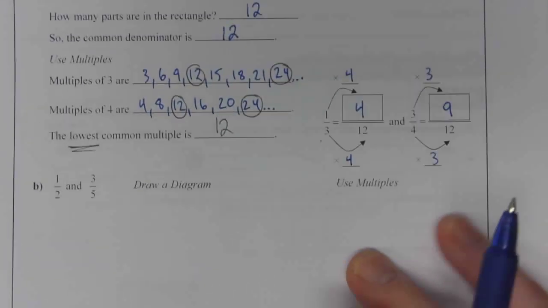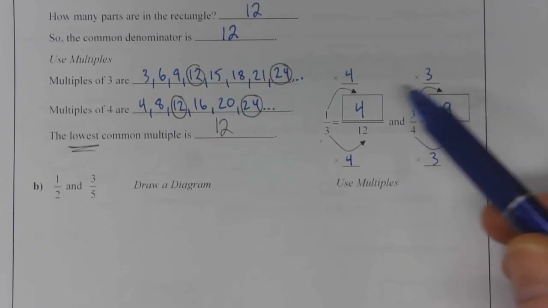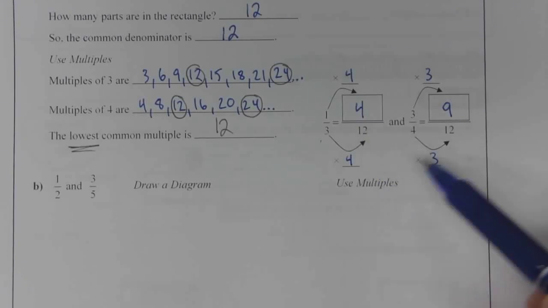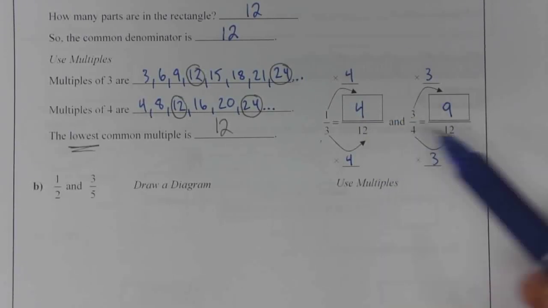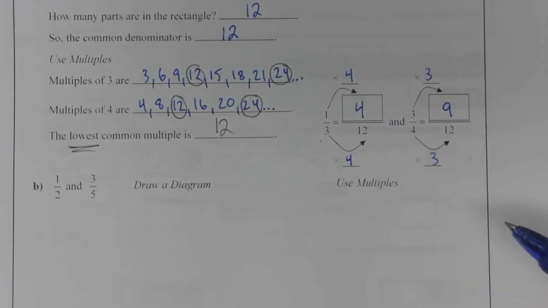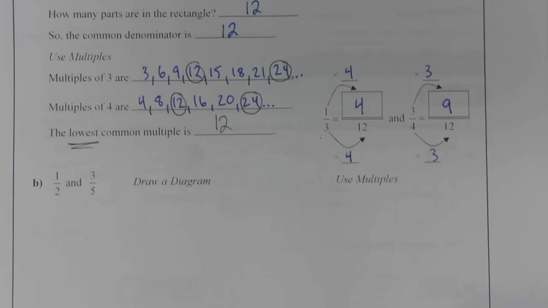Doing that allows us to do addition or subtraction using these versions of the fractions, because they now have the same denominator. That's where we're headed with this in the next section. So this is just the beginning steps.